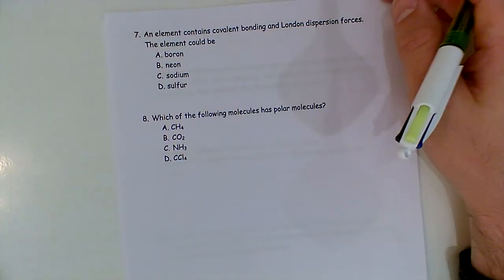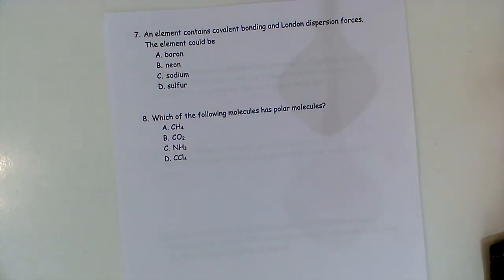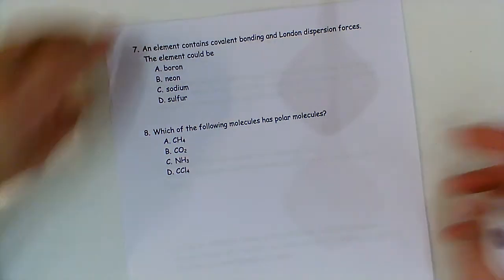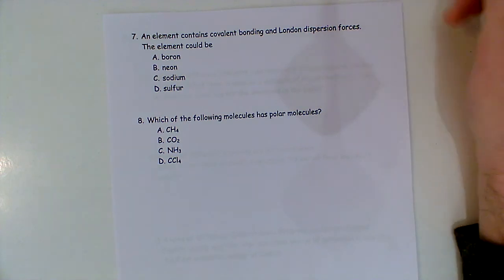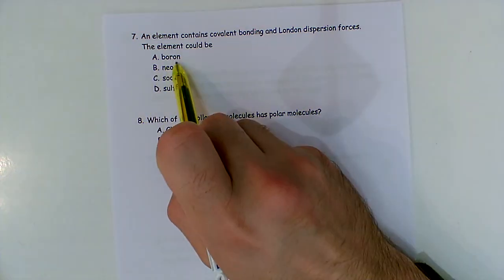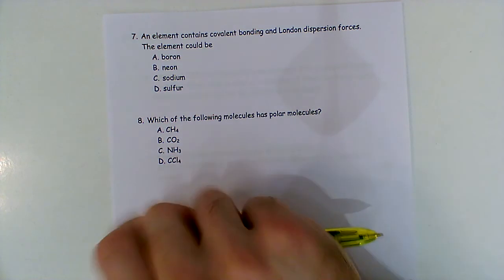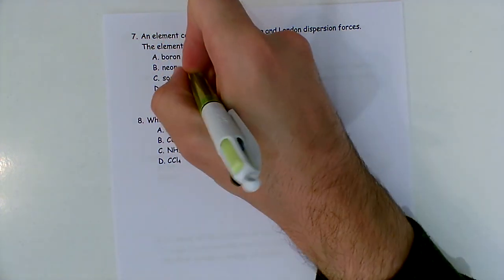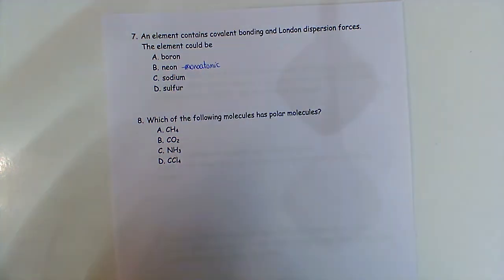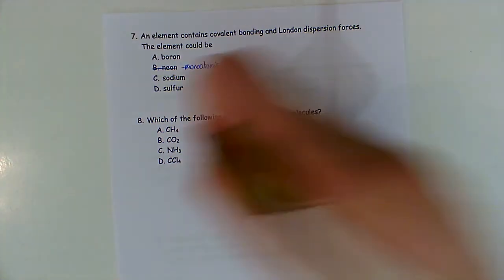Moving on to our final two multiple choice questions. An element contains covalent bonding and London dispersion forces. The element could be... So we've got to think and do a process of elimination. It contains covalent bonding. So are there any elements that we can eliminate? Well, boron has covalent bonding because it's a covalent network. Neon, monoatomic, so it doesn't have covalent bonding.